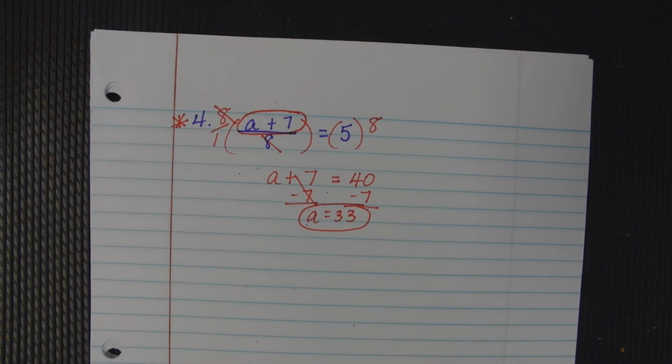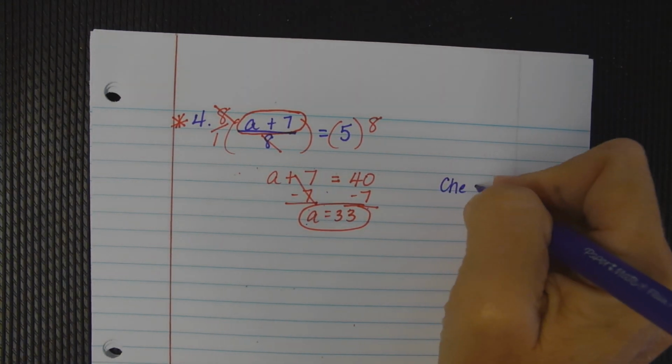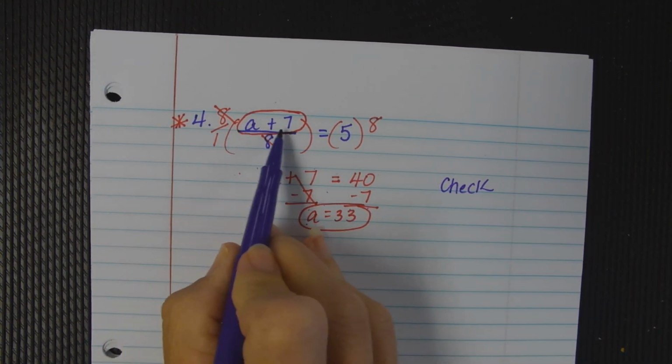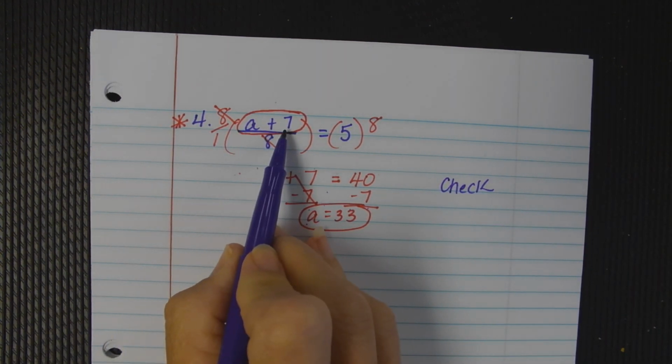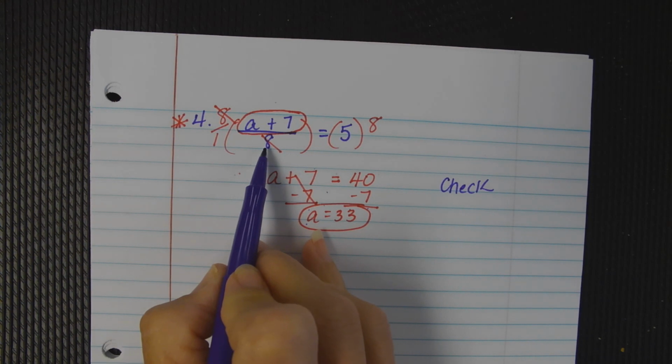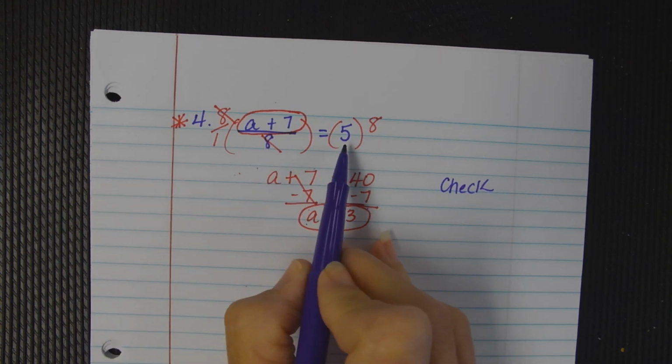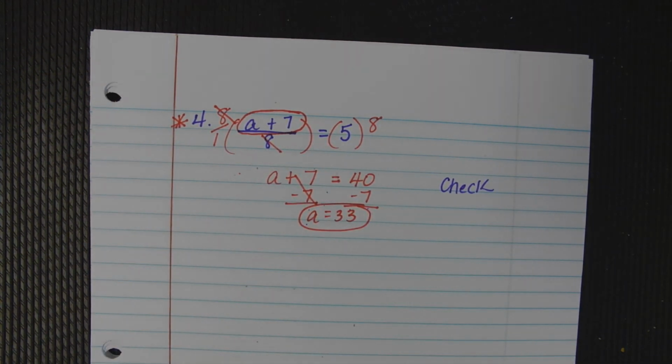Let's check. Why not, right? 33 plus 7 is what? 40. 40 divided by 8. Is it equal to 5? Yes. All right.